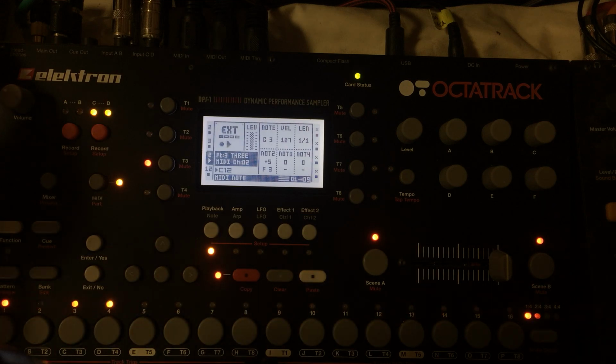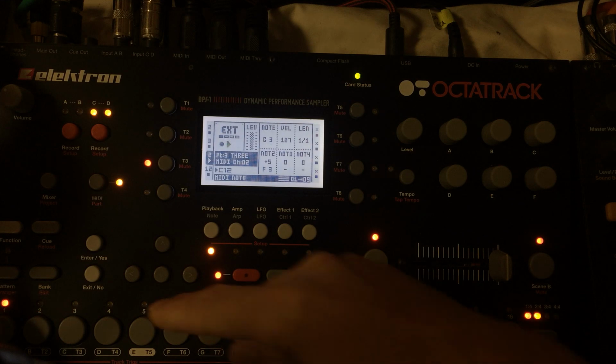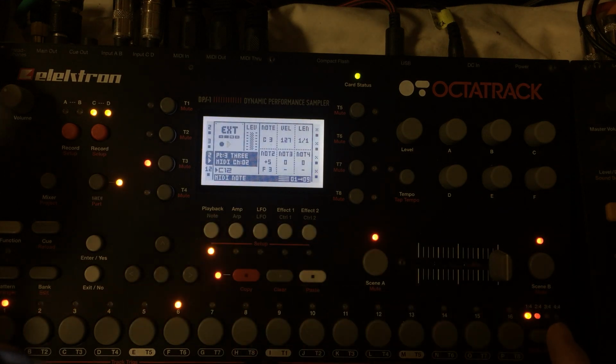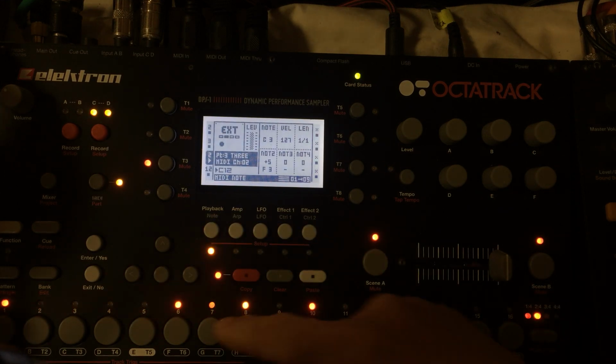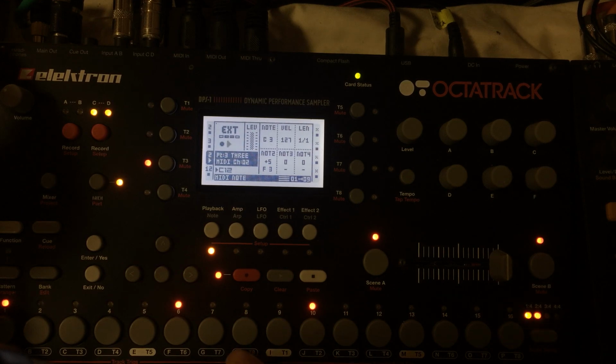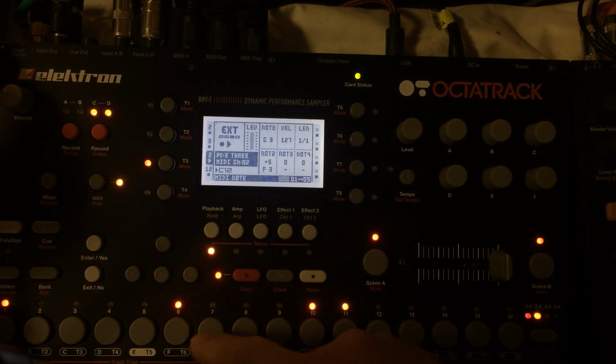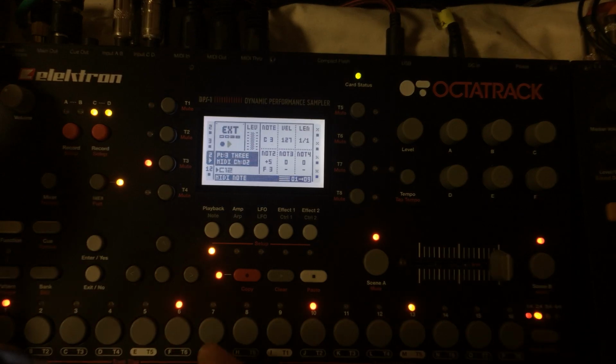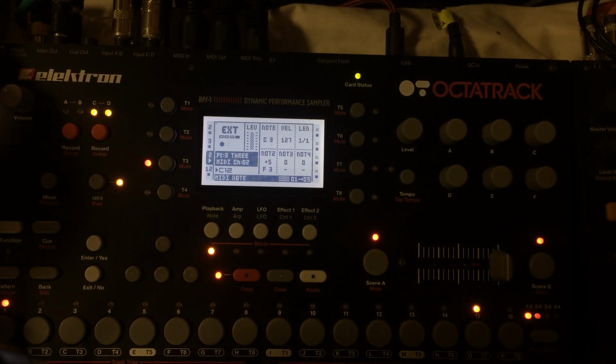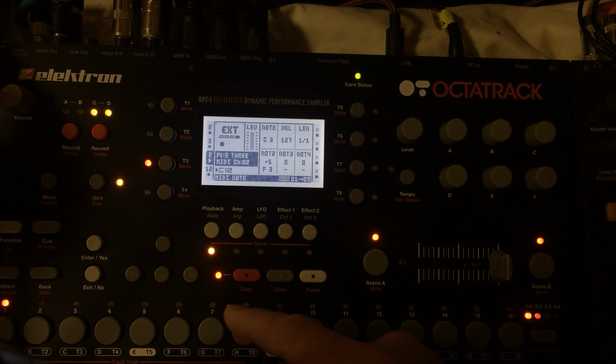Again, the triggers on the actual MIDI pages affect when it restarts. So right here, these are restarting on the second page. These are restarting the arpeggiator. So it plays normal for the first one.